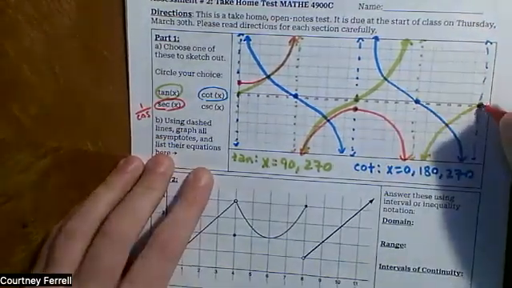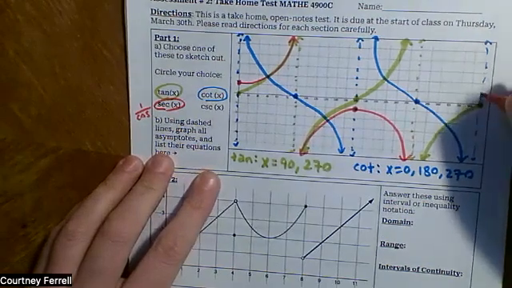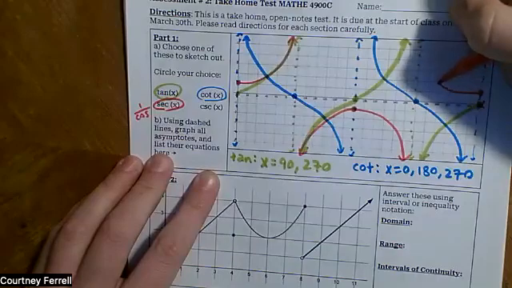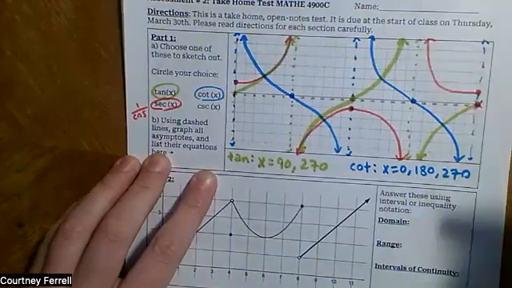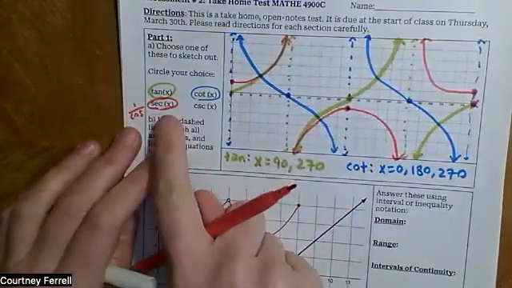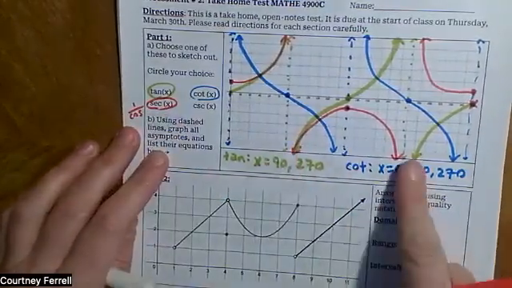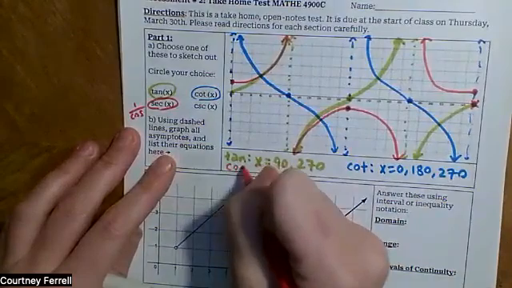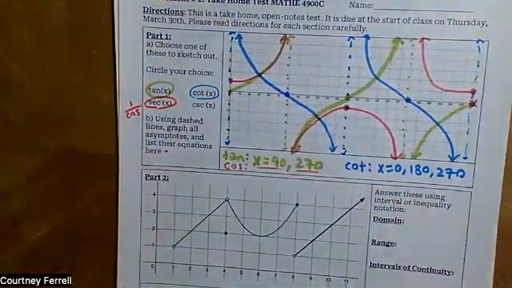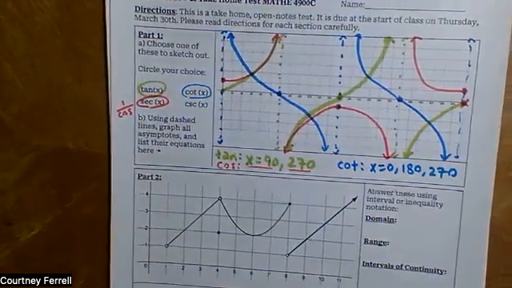And I'm going to find my, oops, sorry, that's supposed to be at 1. Cool. All right, so 1 over cos, which is secant, has the same asymptotes as tan. Same asymptotes.